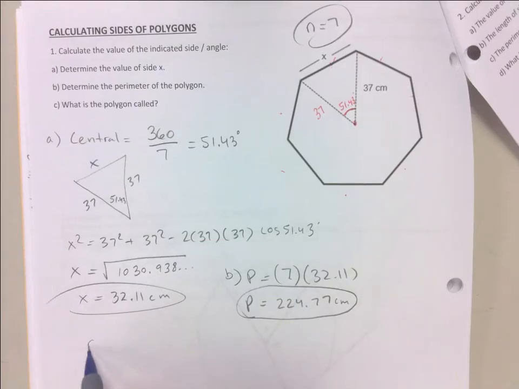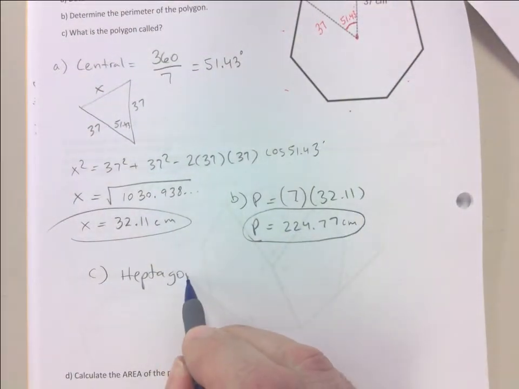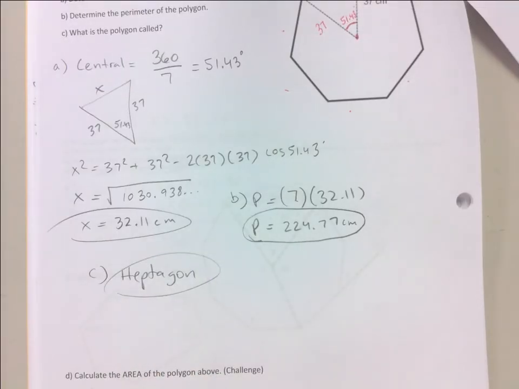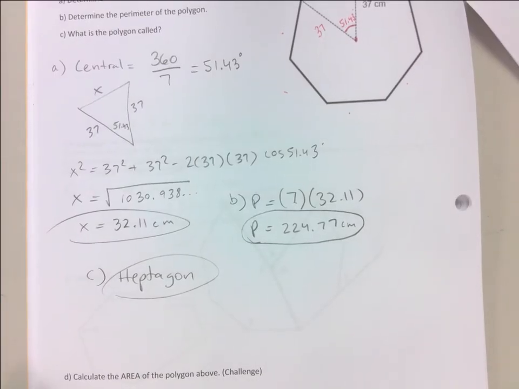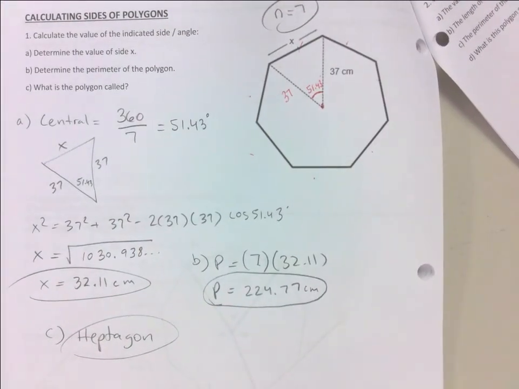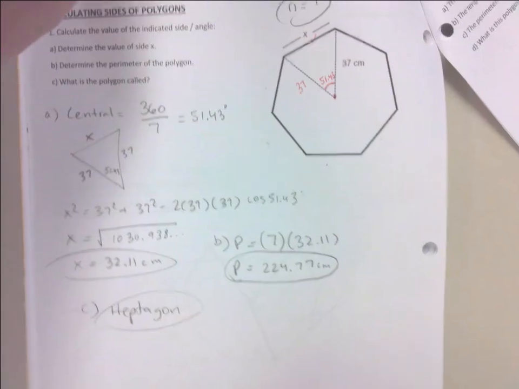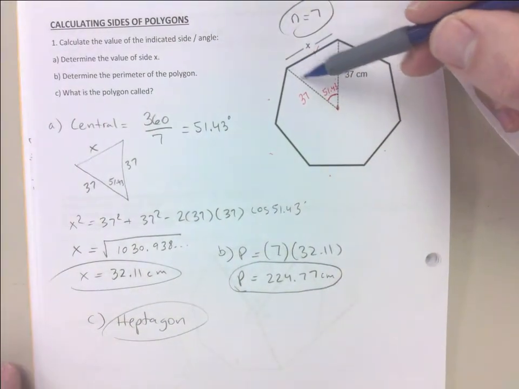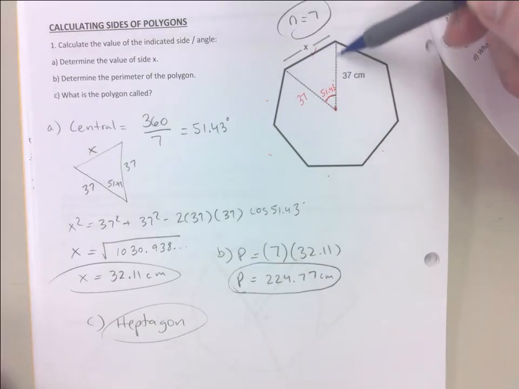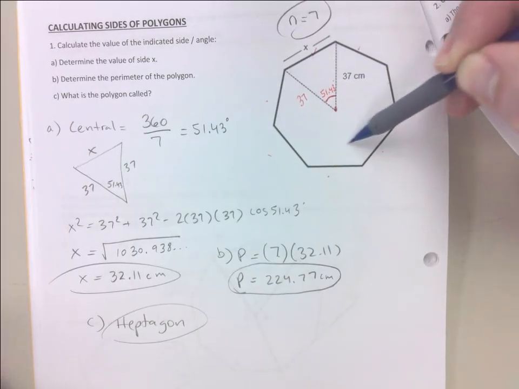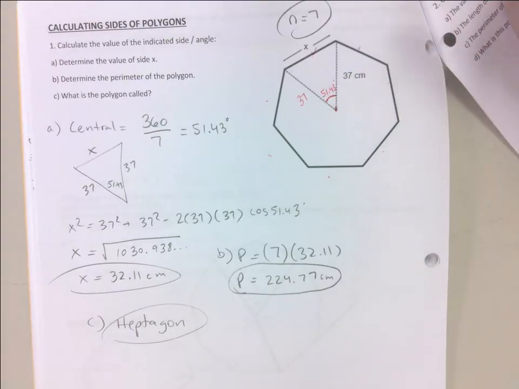What's this polygon called? Heptagon. Oops, you can't see that. Heptagon. Area, it says area, don't worry about area. The bottom there has a challenge for you. If you were to want to find the area of this thing, I will just show you how you would do it. You would find the area of just one triangle and then multiply it by 7 triangles, okay? Because there's 7 triangles in there.